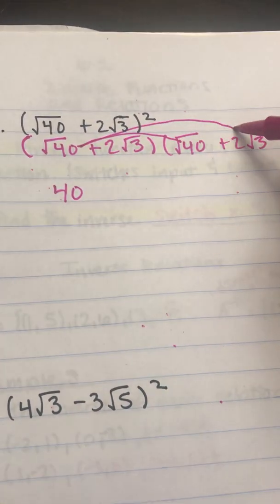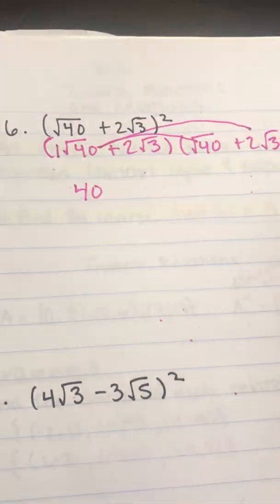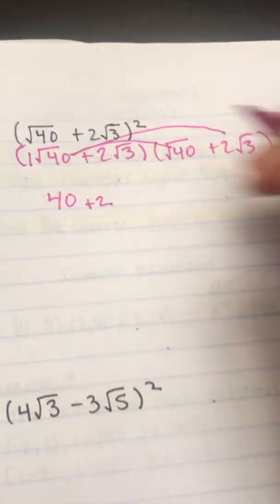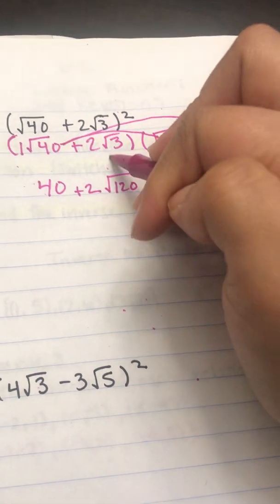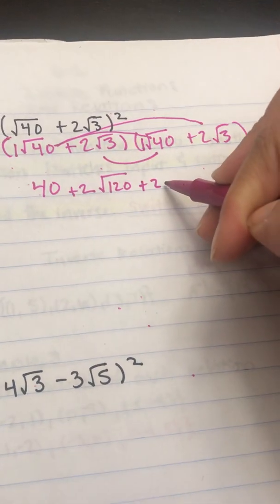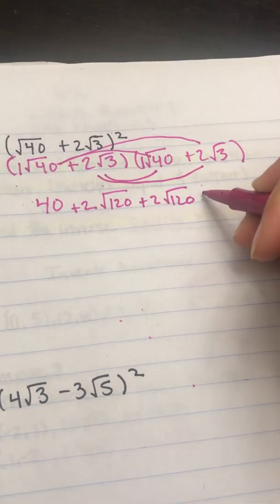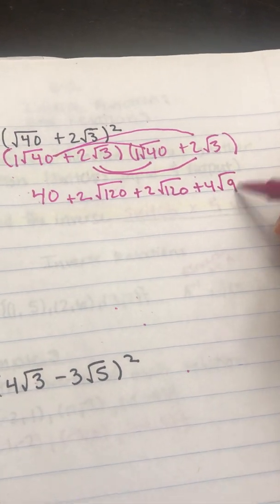Next, I'm going to do root 40 plus 2 root 3 times root 40 plus 2 root 3. I'm going to put my imaginary 1. So 1 times 2 is 2. And 40 times 3 would be square root of 120. Then here, 2 times 1 is 2. And 3 times 40 would be square root of 120. Then 2 times 2 is 4. And root 3 times root 3 becomes root 9.